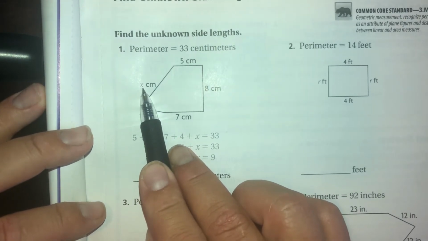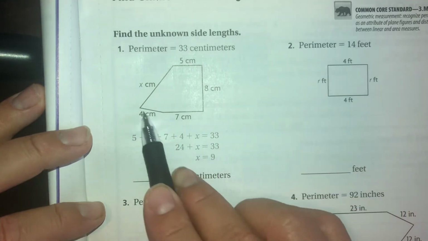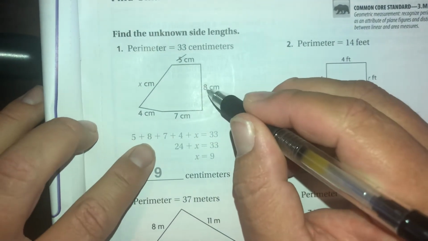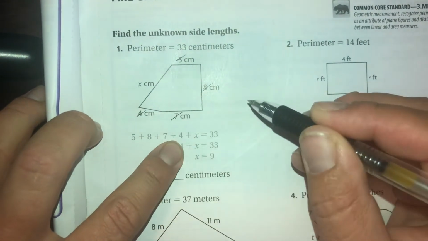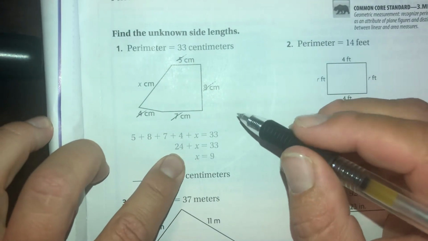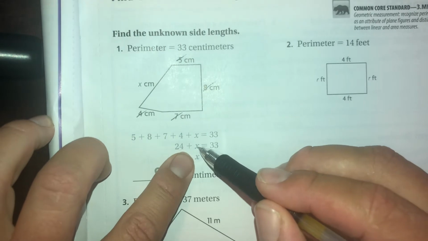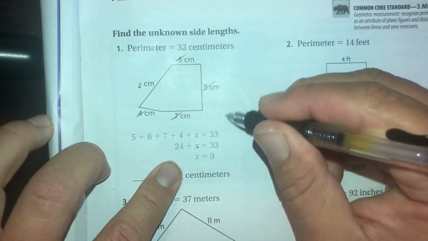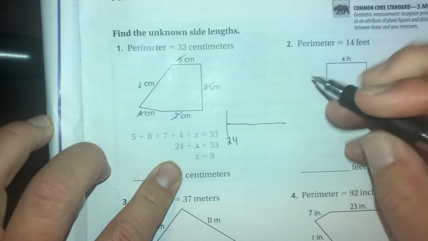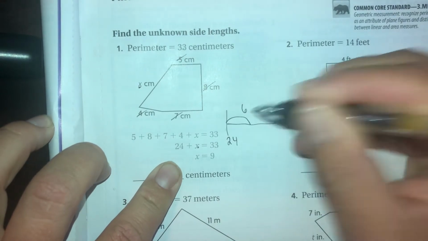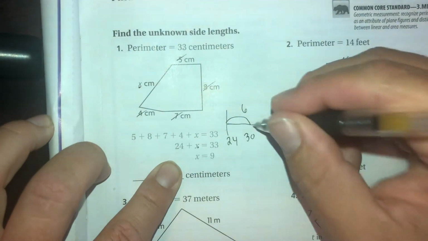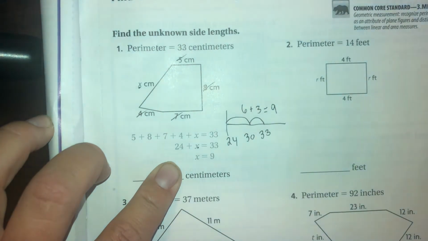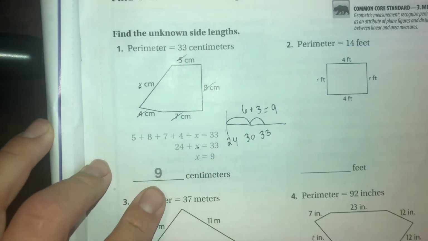X is a variable. The way we figure that out is to add up what we do know. So 5 plus 8 plus 7 plus 4 is 24. 24 plus what is going to complete the 33 centimeters? So from here, you could start at 24, and we need to get to 33, so then you go 6. That takes us to 30. And then 3 is going to take us to 33, and then 6 plus 3 is 9, so you know x equals 9.